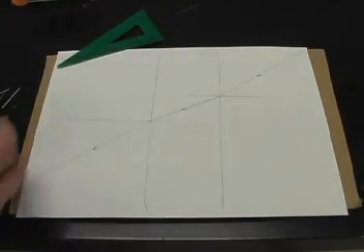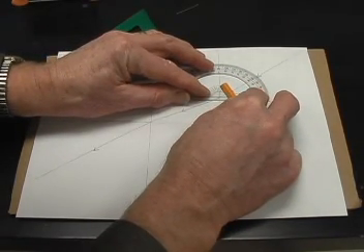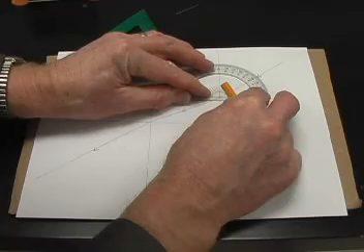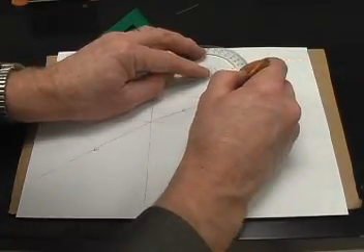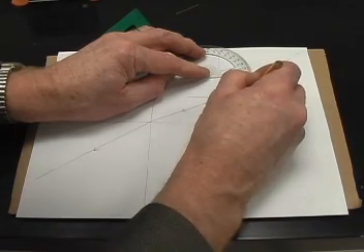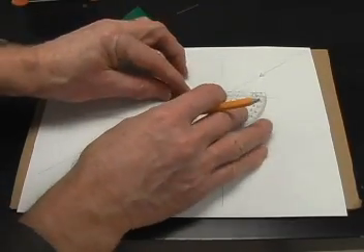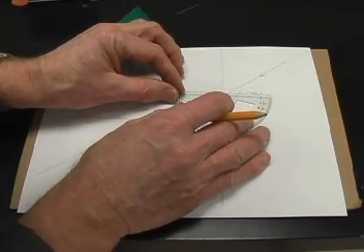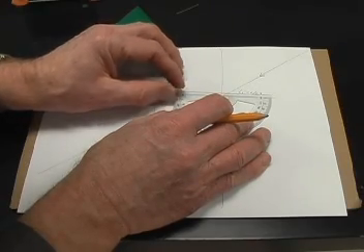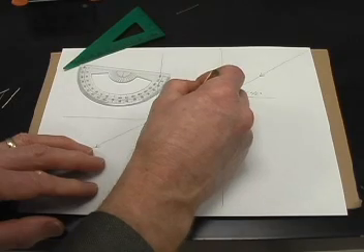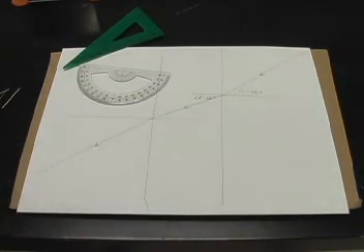And we can then measure the angle again. So we call this the angle of incidence, which is 42 degrees. So angle I is 42 degrees. And then we have the angle of refraction, which we have right here. That is 28 degrees. So the angle of refraction, 28 degrees.